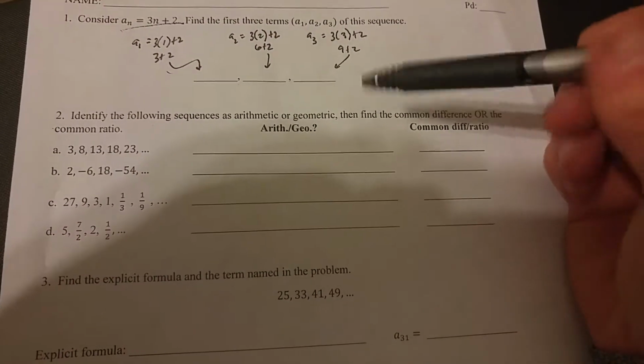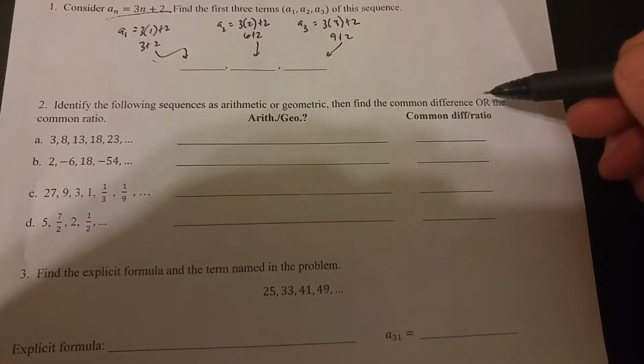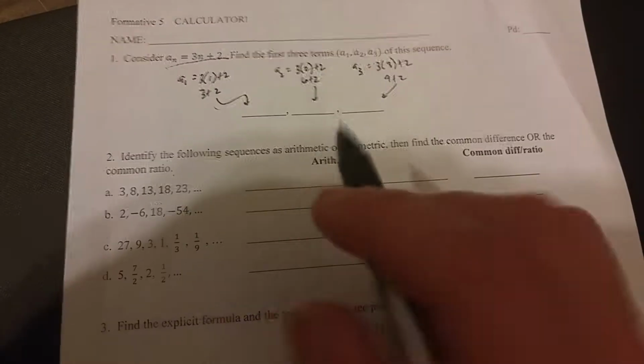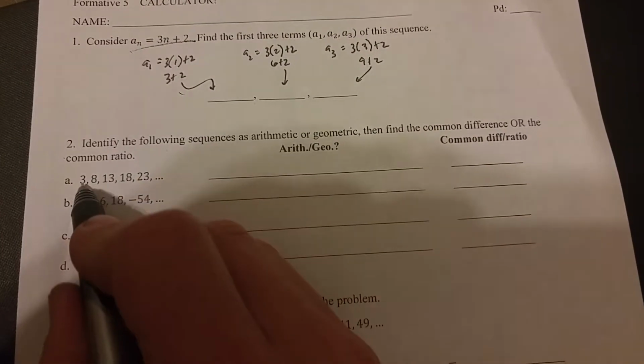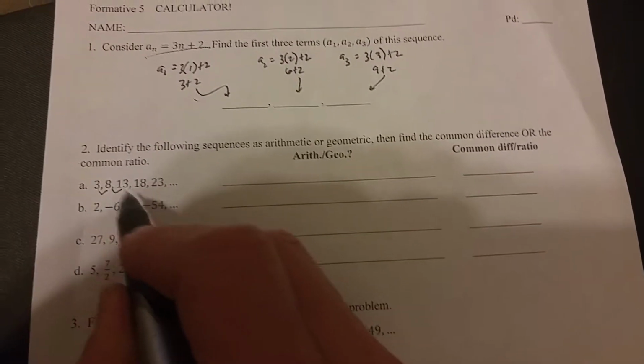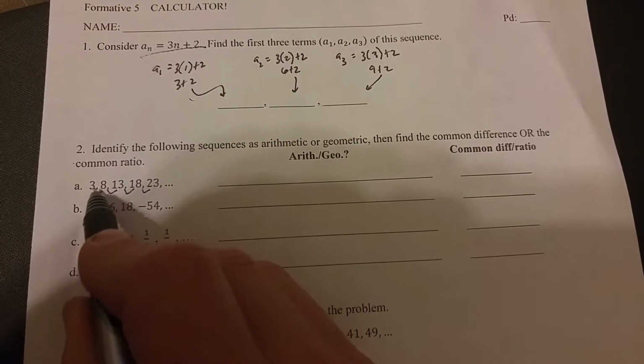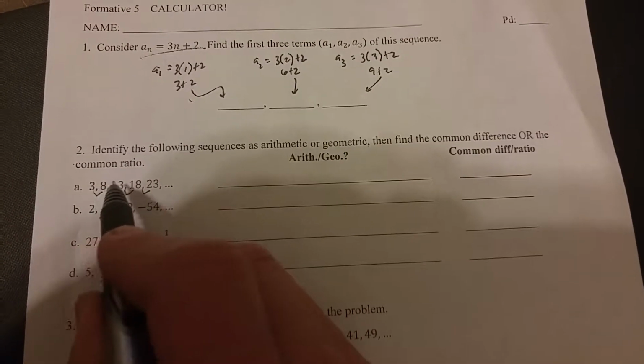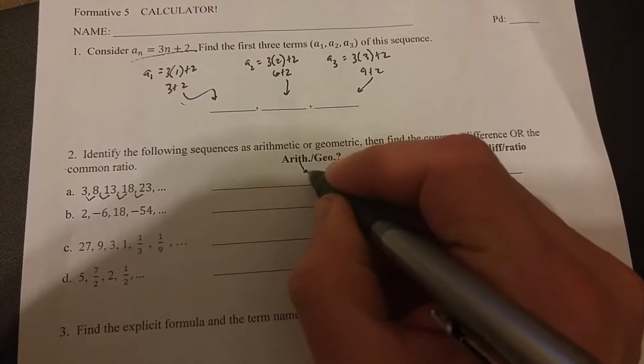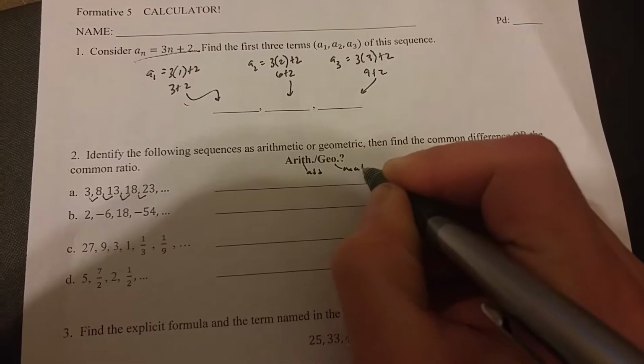On number 2, we have to decide arithmetic or geometric and then tell the common difference or ratio. So on this one, I think most people can see what it is. This one is just adding. You're adding the same number here. So remember, arithmetic is when you're adding and geometric is when you're multiplying.